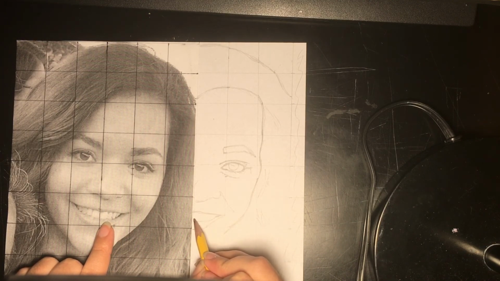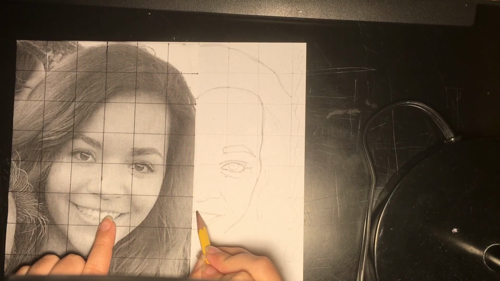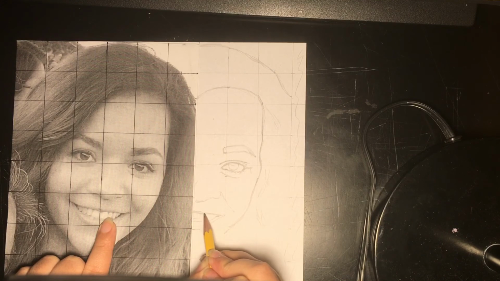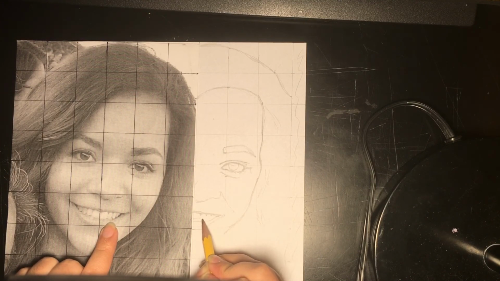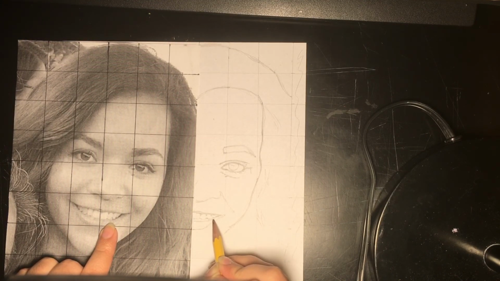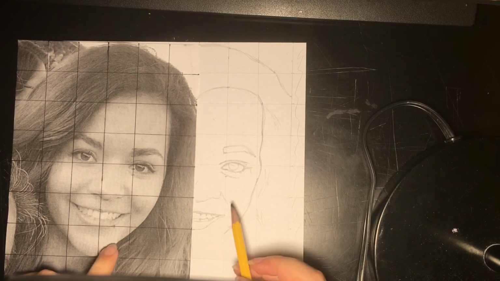And teeth, really what they are is they're just kind of lines. You focus more on the gum aspect of your teeth, not the actual teeth. So, seeing that this one goes this way, I'm not going to spend too much time on the teeth. I don't want you guys to stress over the teeth. Okay, and there's your lip.